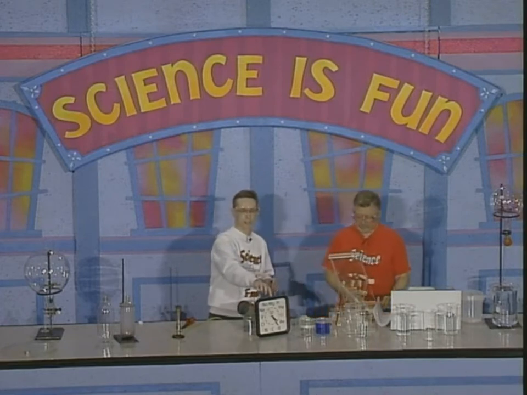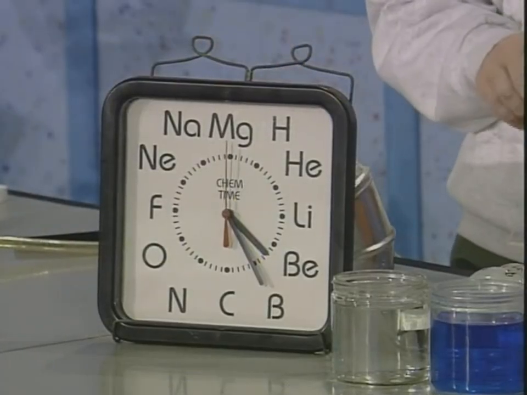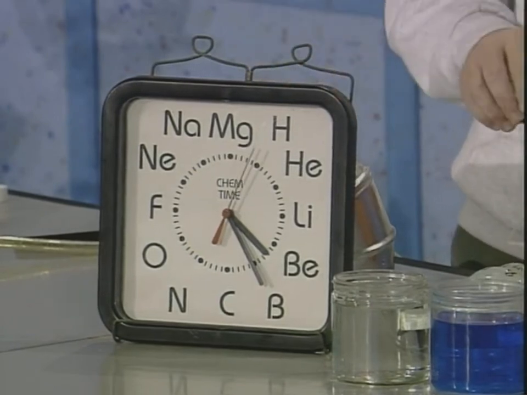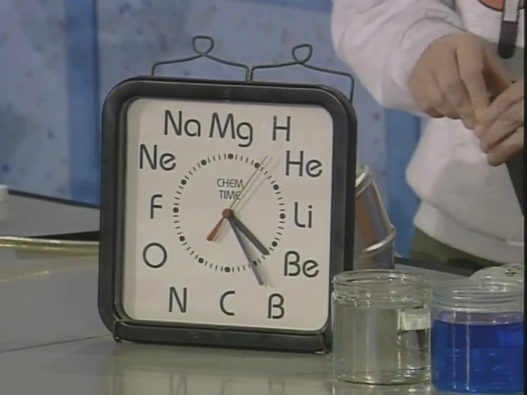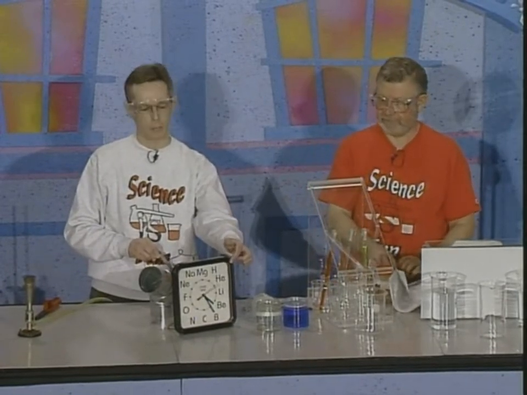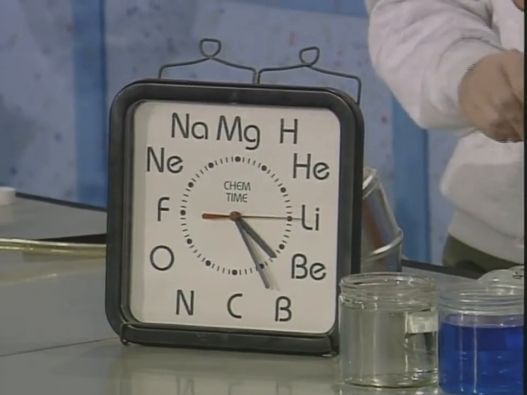One of these electrical devices I'm sure all of us have seen is the electric wall clock. This one is perhaps a little different from ones you've seen. This one doesn't have any numerals on it. Instead, it's got the symbols of elements. And the elements are in the location of their number. Element number 1 is hydrogen. Element number 2 is helium. Element number 3 is lithium, and so forth.